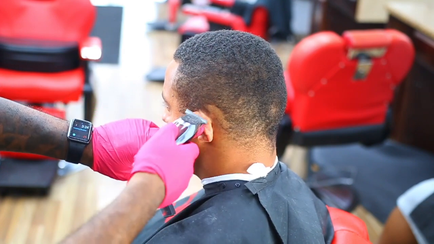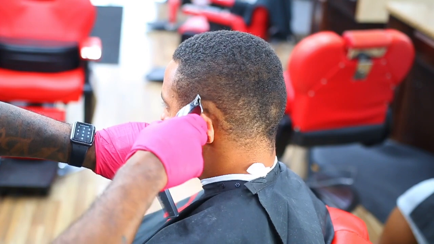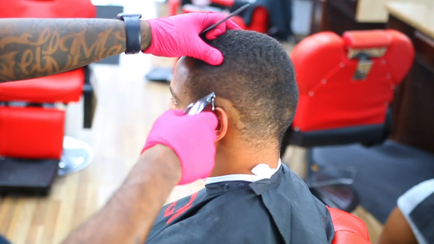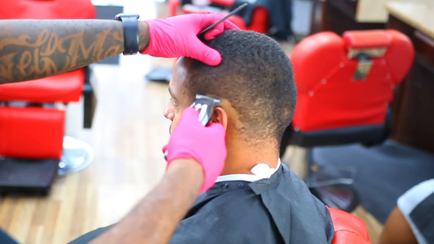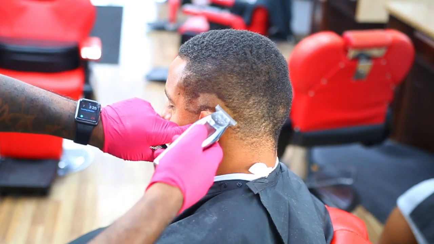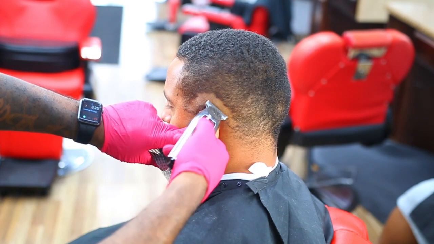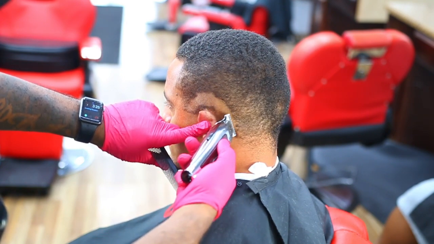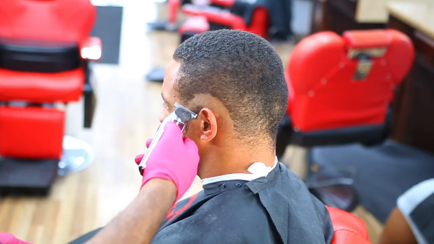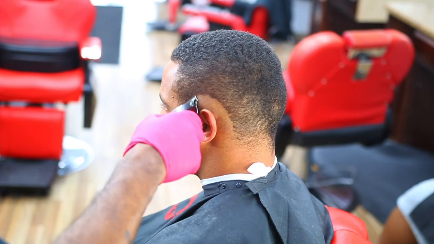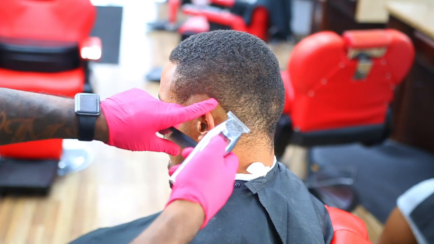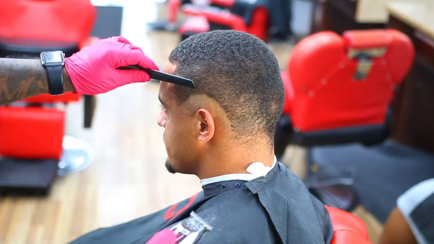Now, what you want to understand about the burst fade is it goes around the ear. So it's gonna start low and burst out. The fade is gonna go to the left, to the right, up top, northeast, northwest, like a sun, like a burst. Like how the sun has rays that you can draw. That's what a burst fade is. It just fans out into a fade.